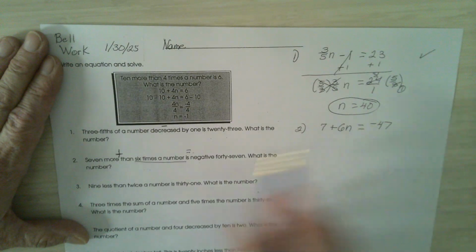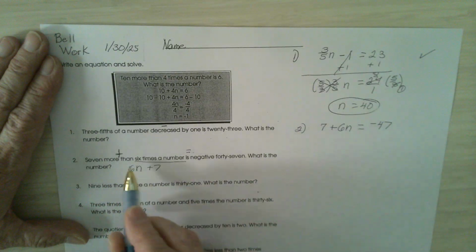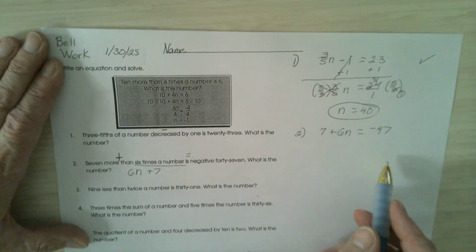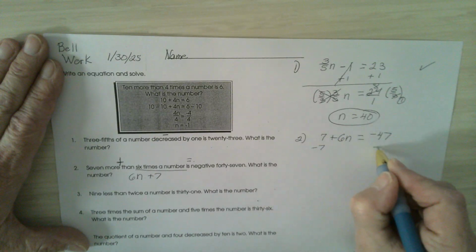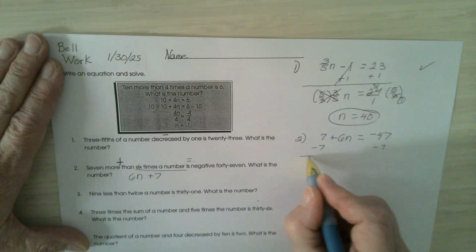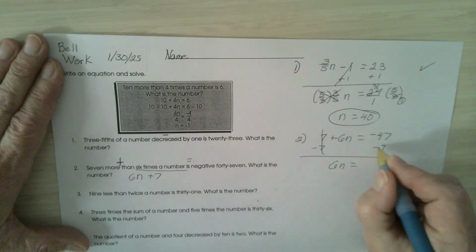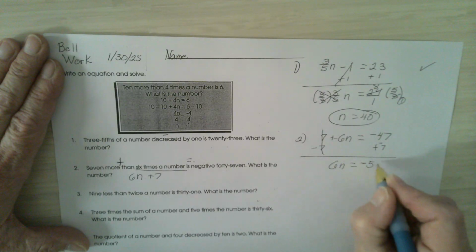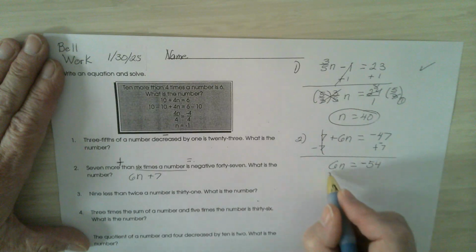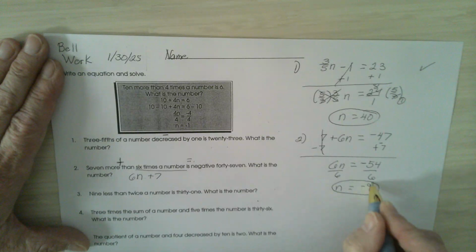Now, kids, you could have written it as 6n because of more than. You should probably put 6n plus 7. But since it's a plus sign, you're still going to get the same answer, okay? Now, minus 7, 6 times n equals, add the opposite, and you're going to get negative 54, right? Divide by 6, n equals negative 9. Circle your answer.